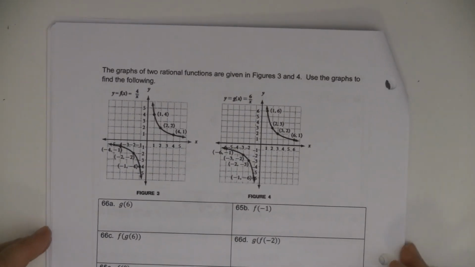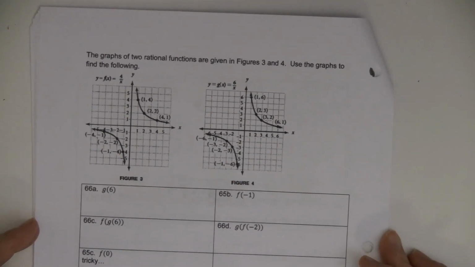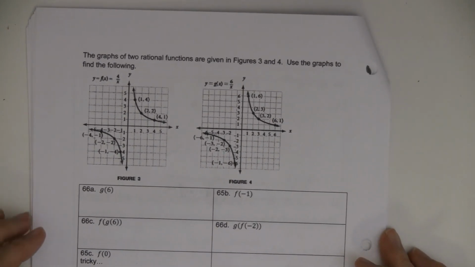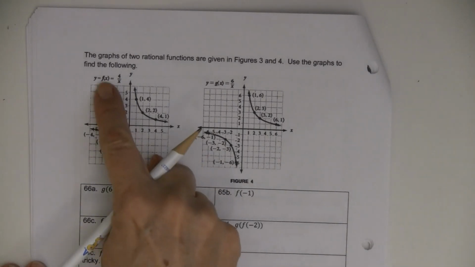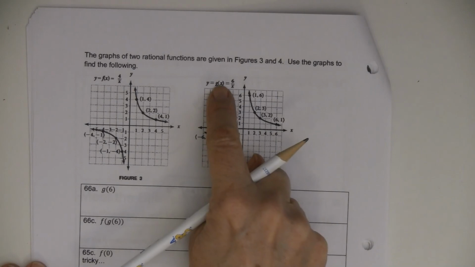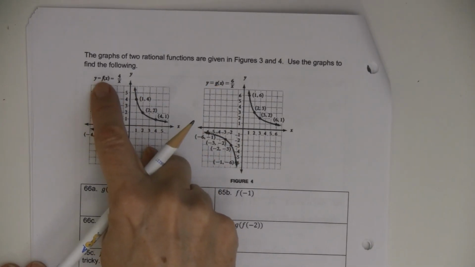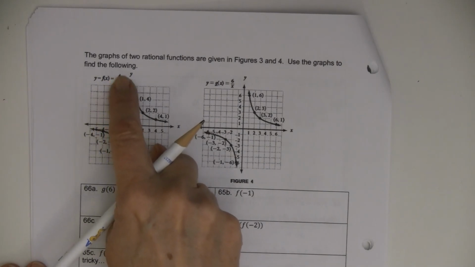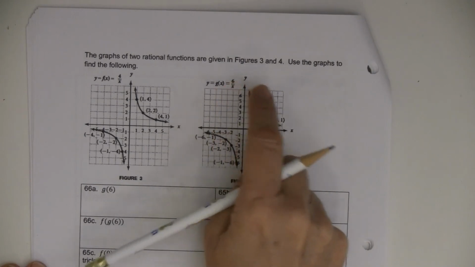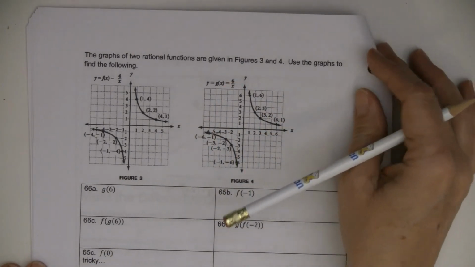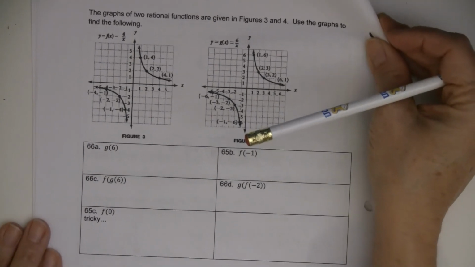Then they have here the graph of two rational functions given in figure 3 and 4. Use the graph to find the following. So they ask us to find g at 6. And so this is the graph for f, and this is the graph for g. See how it says y equals g at x, y equals f at x. And they also tell us the equation that goes with f and the equation that goes with g. And we might need that. I don't know if we need the equation. We might just be able to use the ordered pairs.